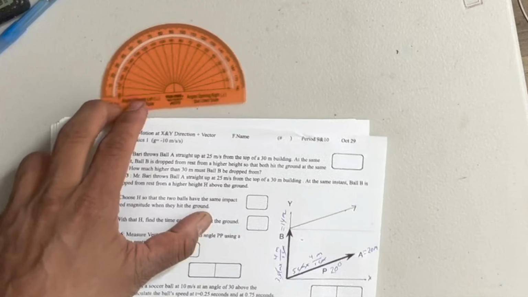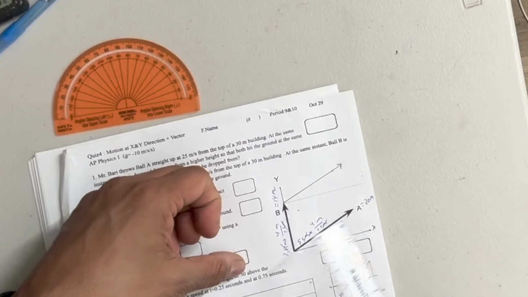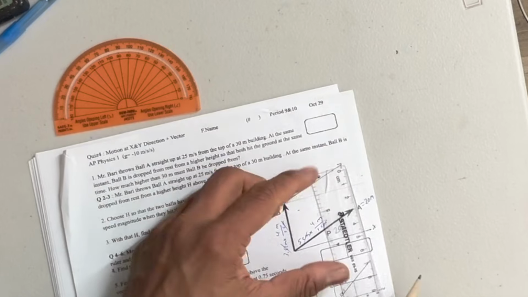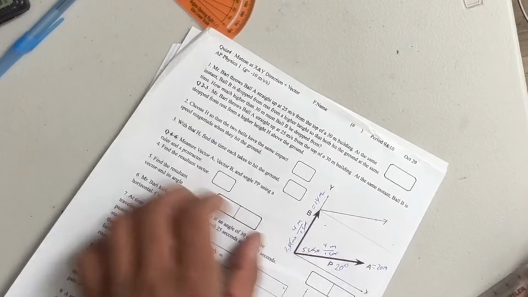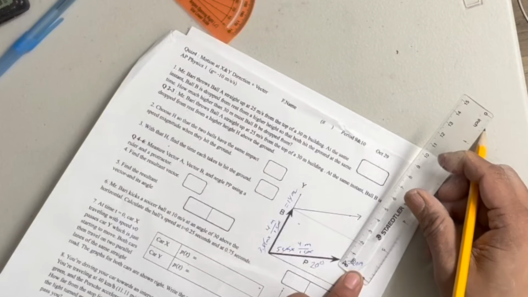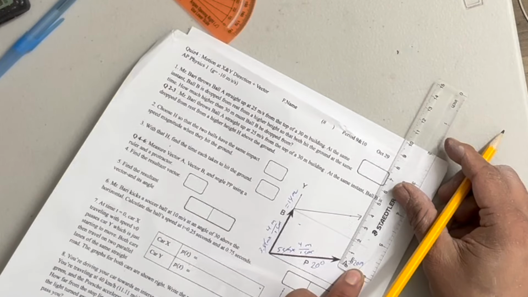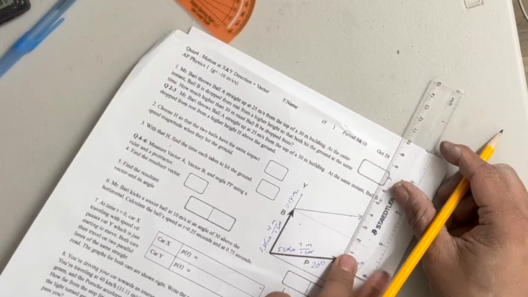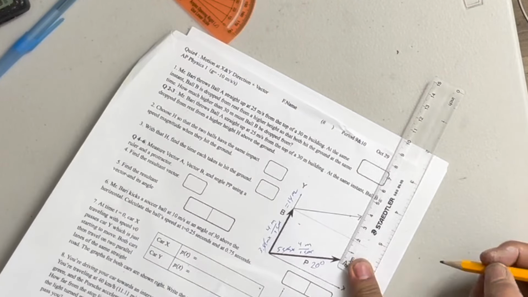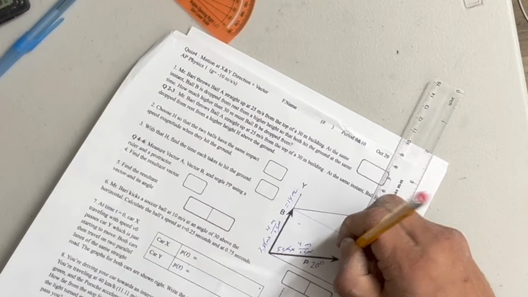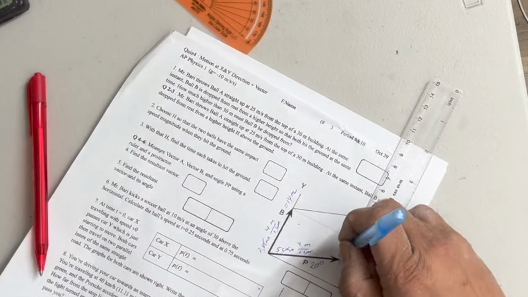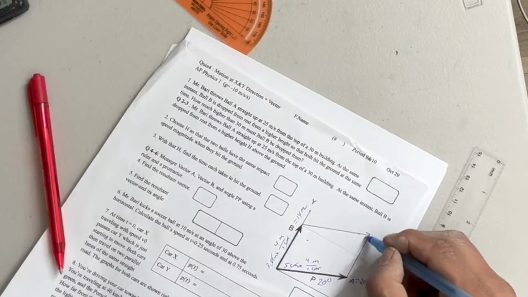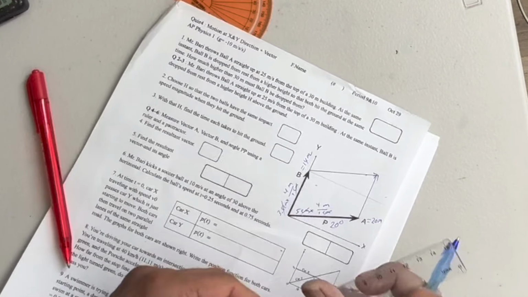I'm trying to construct a parallelogram, and now I'm going to do exactly 3.5 centimeter. So 3.5 centimeter from the head of vector A. 3.5 centimeter. So wow, this is exactly 3.5 centimeter. This is amazing. Okay, so 3.5. Okay, I'm going to use this red card. Oh no, blue. Okay, now I'm going to draw the resultant vector.